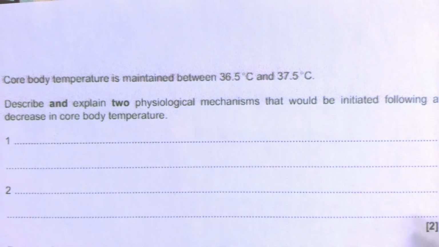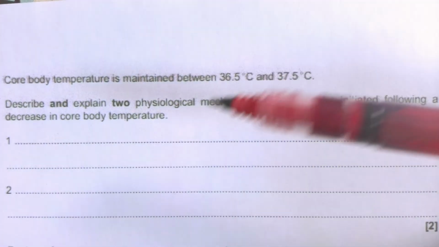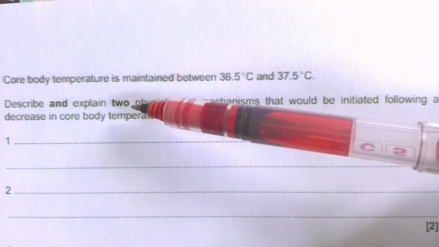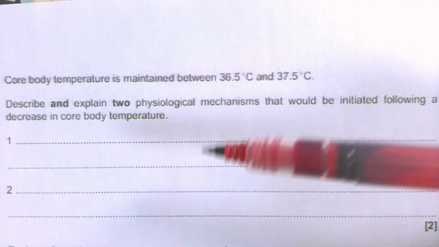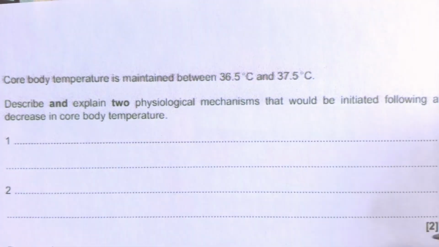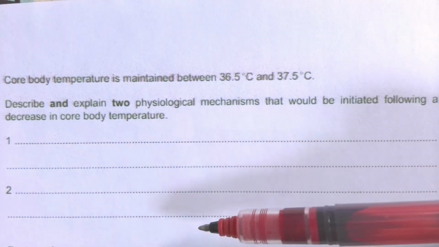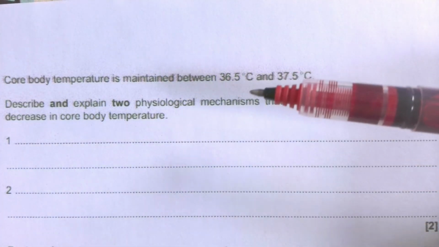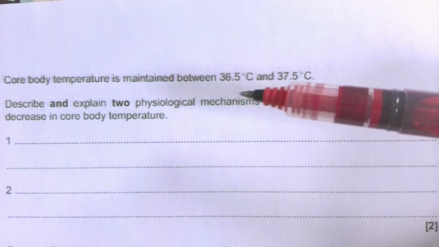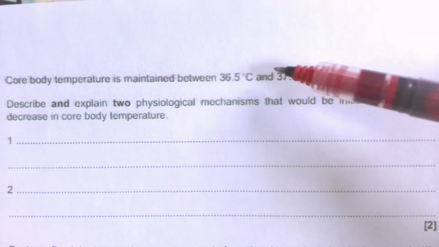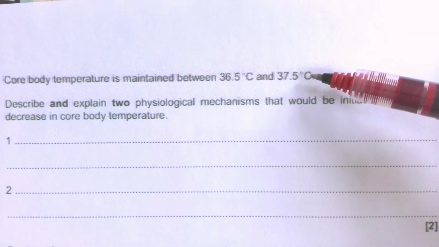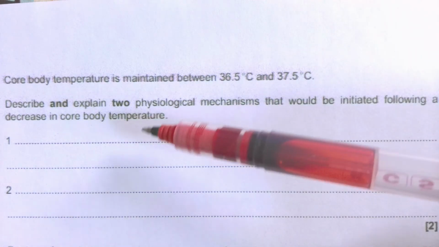And the first thing to do is look down here and we can see we've got 2 marks available for this question. So it doesn't take too much to work out that since we're asked to describe and explain two physiological mechanisms, and there's 2 spaces, 2 marks is 1 mark for each answer. So let's start to unpick the question. This bit at the beginning is just background information, and then we've got the actual question.